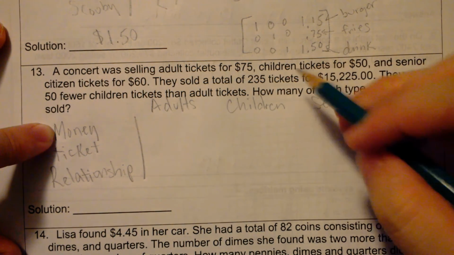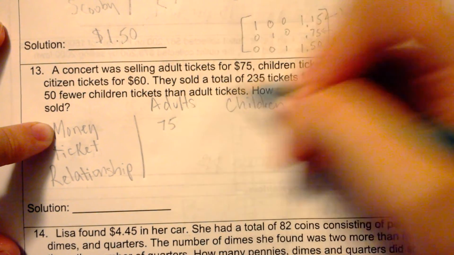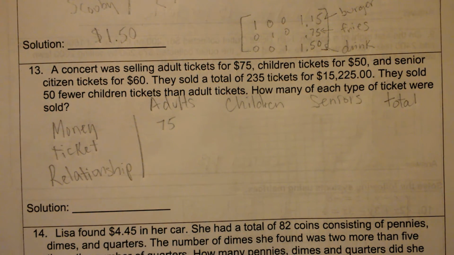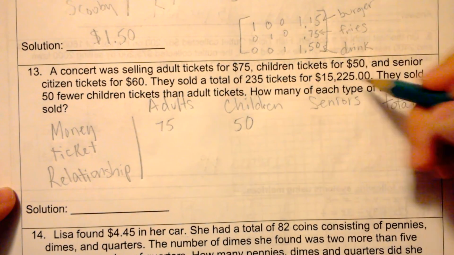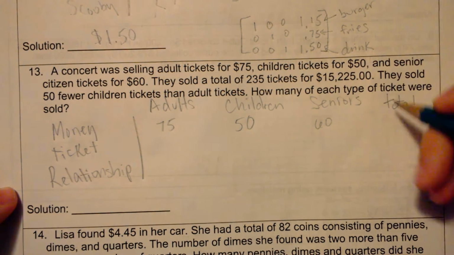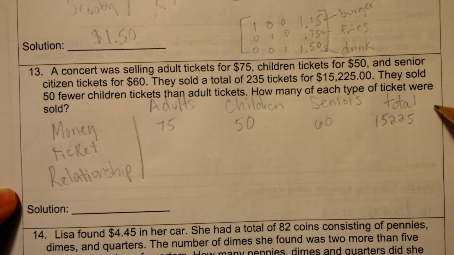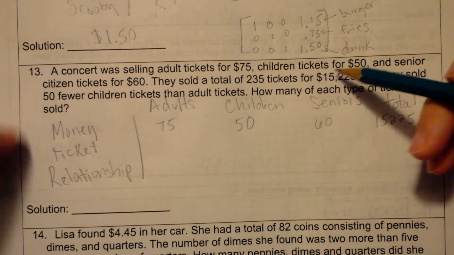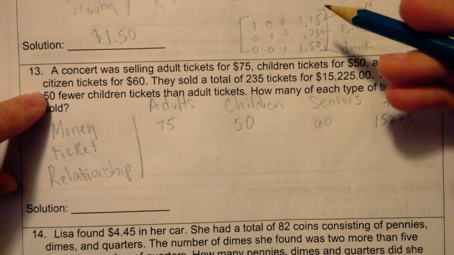So for the money, it costs $75 per ticket for adults. I have $50 for children, and I have $60 for seniors. And together, $15,225. And then it tells me that I sold 235 tickets.